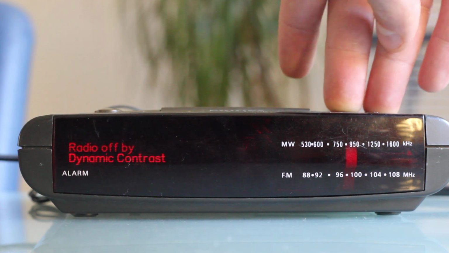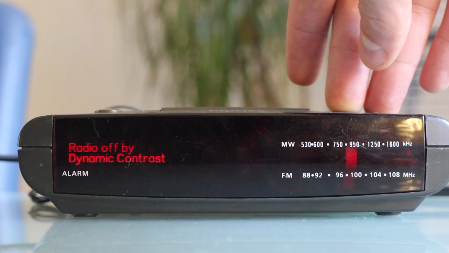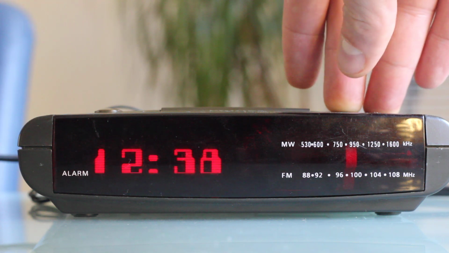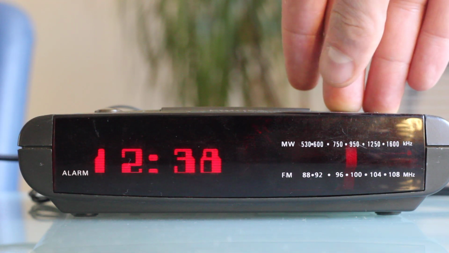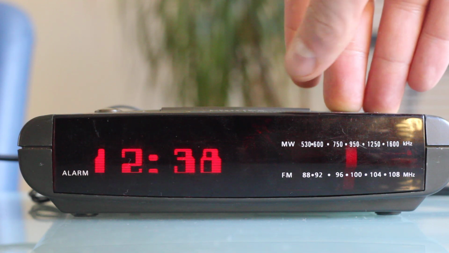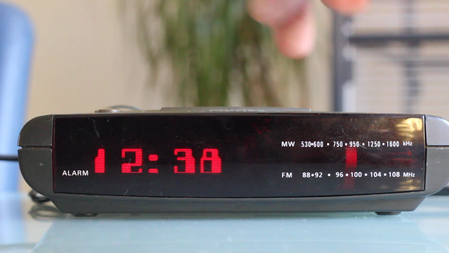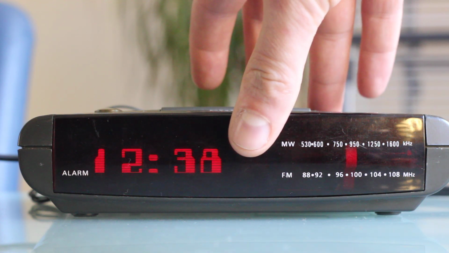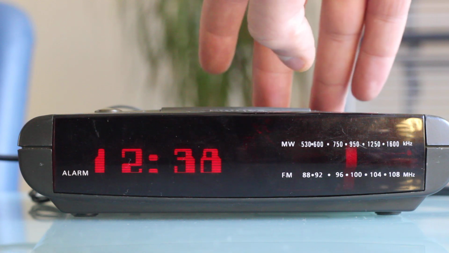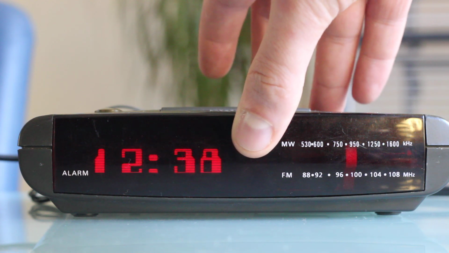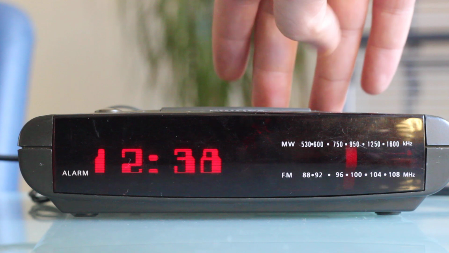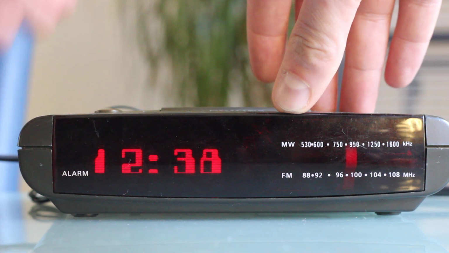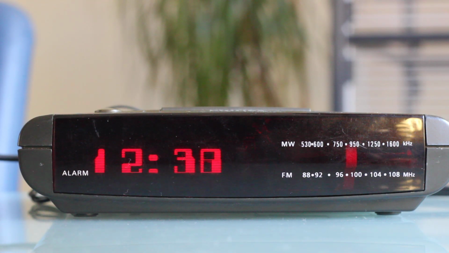You can also enable or disable the dynamic contrast. What that is: the clock radio has an ambient light sensor, and it can measure how much ambient light there is and modify the contrast of the display with that information. So for example, if I hold my thumb in front of the ambient light sensor, I hope it's visible on video, the display dims a bit. So that's basically to make sure the sleeping room isn't flooded with light from the clock radio when all the lights are off and you're trying to sleep.